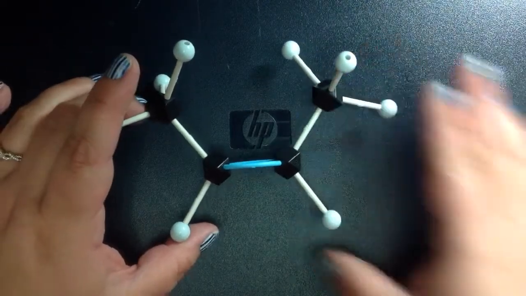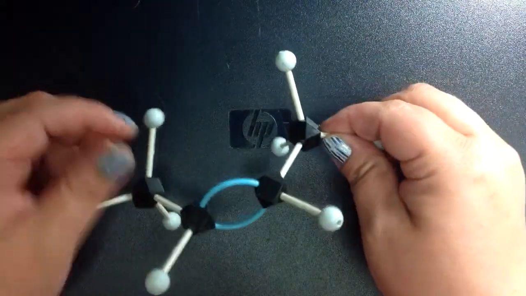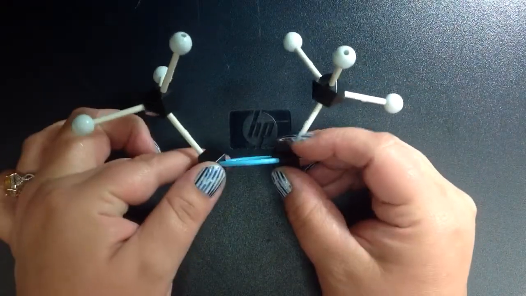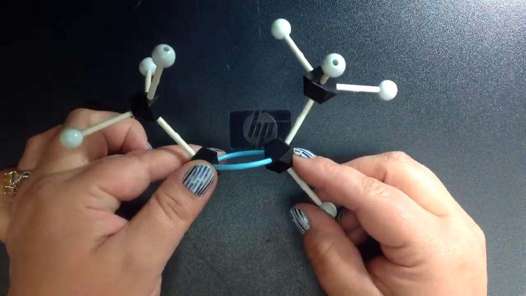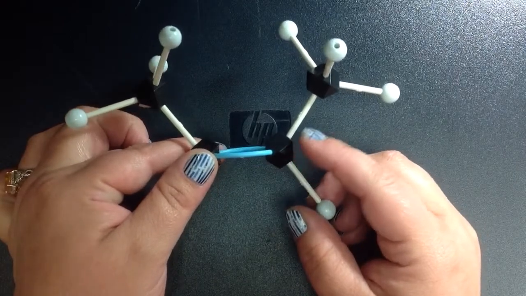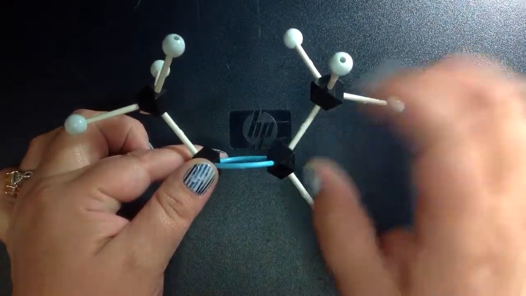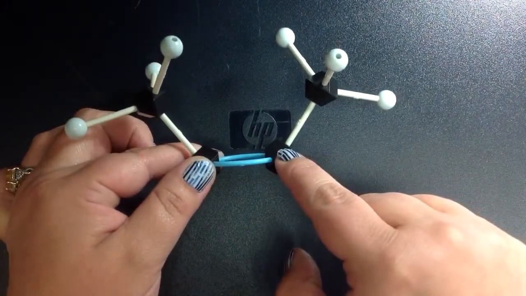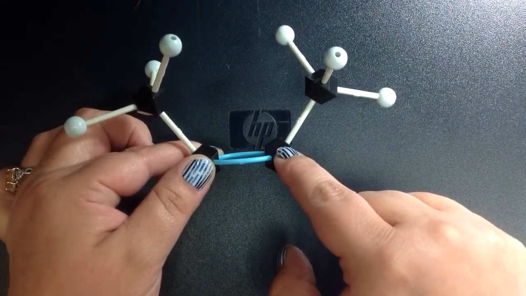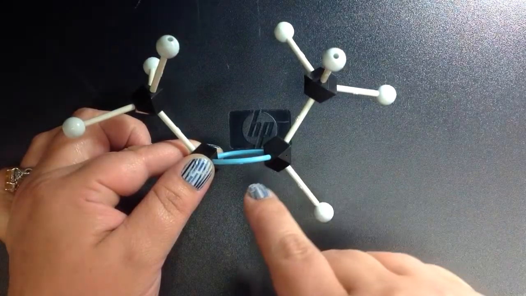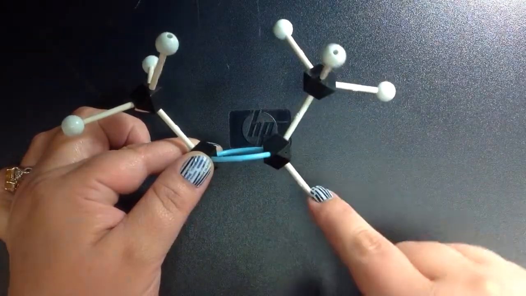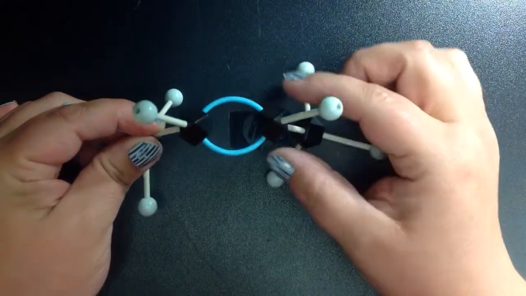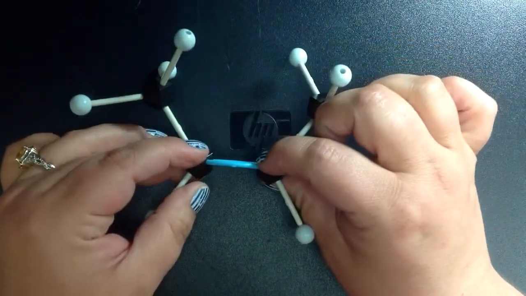Okay? So another thing I want to point out is these carbons right here. They have three things that they're bonded to. Remember, we're trying to get as far away from each other as possible because, well, there's electrons in these bonds, right? So if this carbon's bound to three things, the furthest it can make those three things apart from each other is 1, 2, 3. They're all in the same plane. That's a trigonal planar arrangement for both of these carbons.